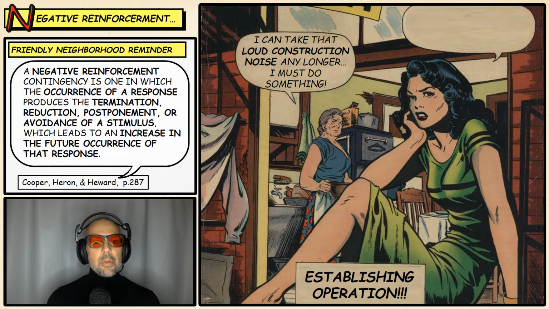So this is an example of negative reinforcement. Let's begin with the establishing operation, that antecedent event in whose presence escape is reinforcing. In this case, it's a loud noise coming from construction outside. If you're living in an apartment building and there is loud construction occurring outside, escaping from that loud noise would be something that you would find reinforcing.